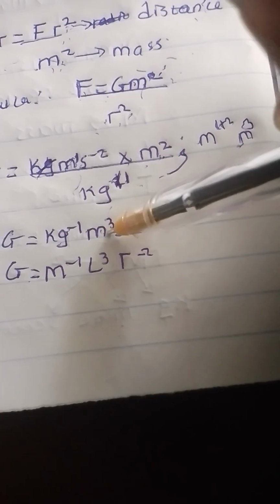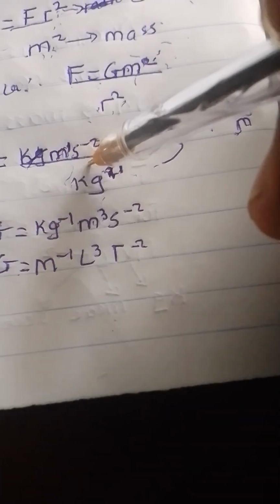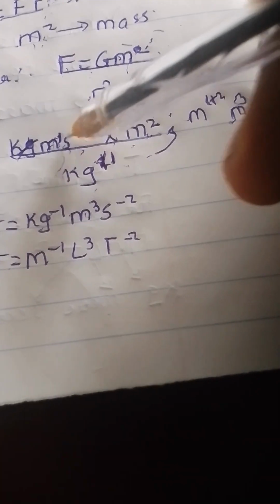So you do m raised to power 3 times what is here again? S raised to power minus 2. You just bring it down. Then remember for dimension, you change kg to M raised to power minus 1, change meter to L raised to power 3, s minus 2, you change it to what? T raised to power minus 2. So this is the correct answer.